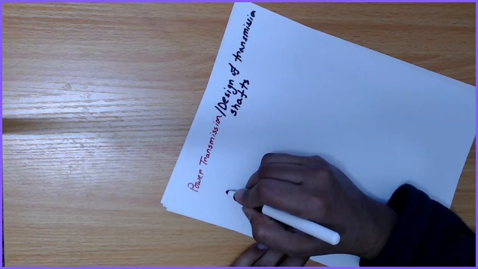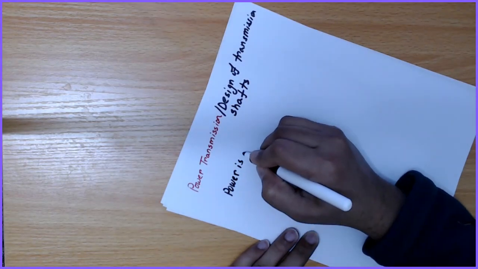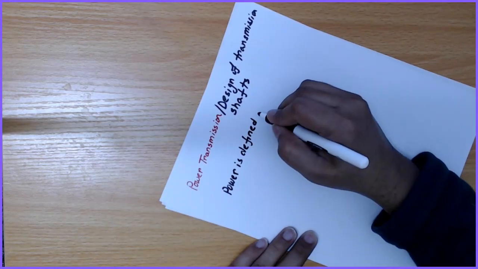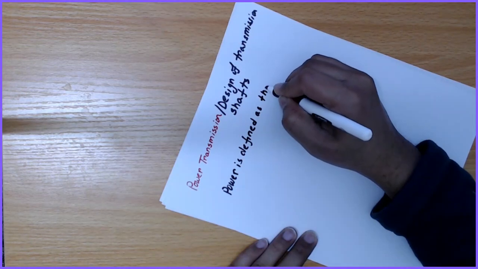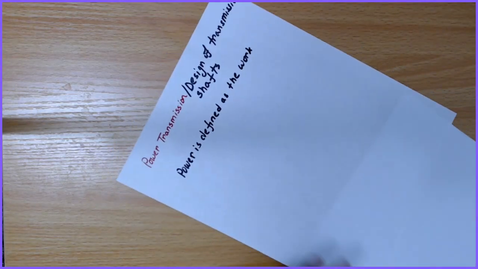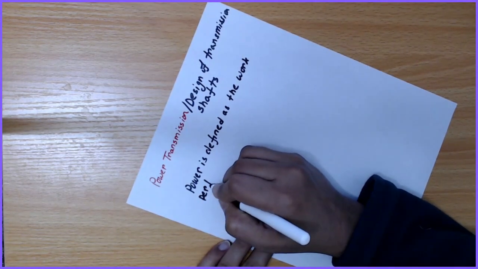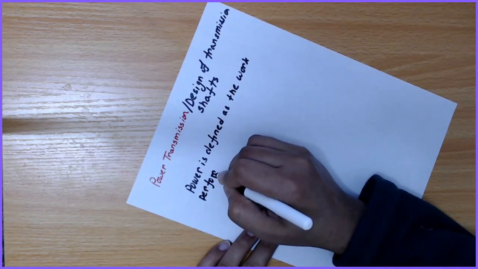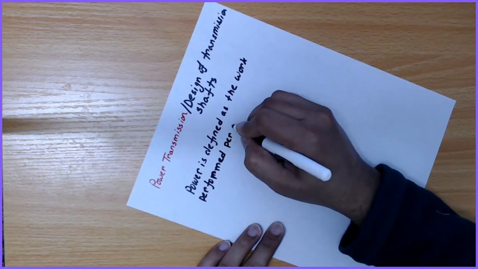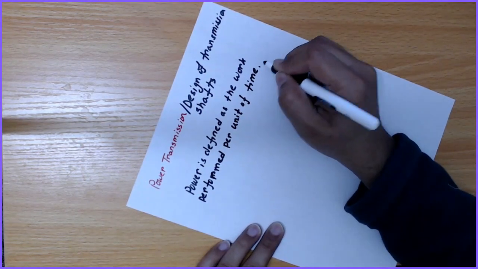As we know, power is defined as the work performed per unit of time.